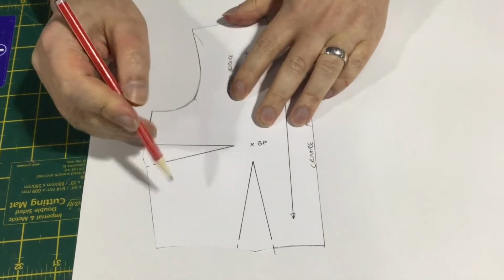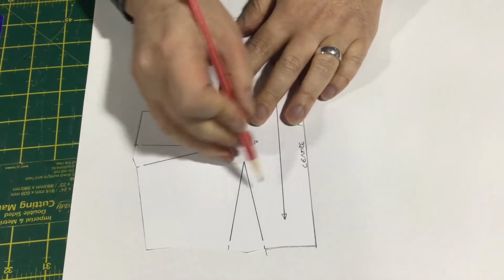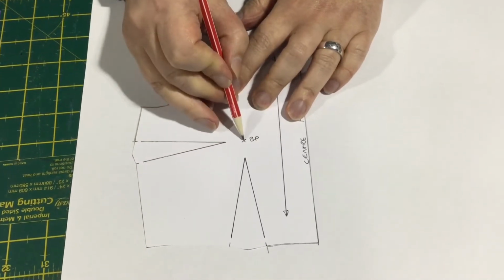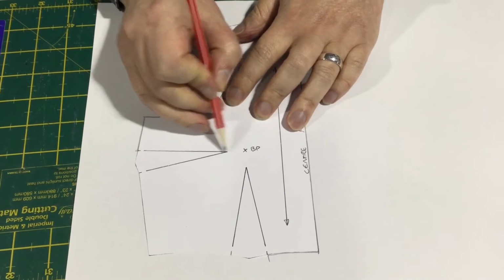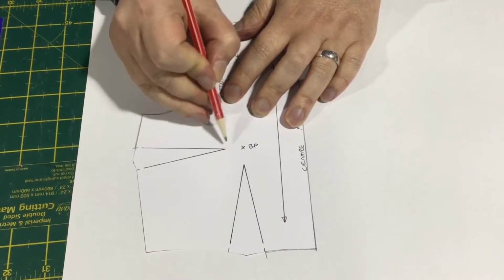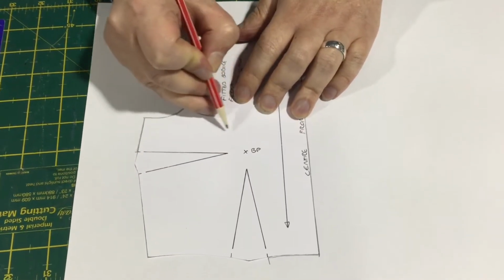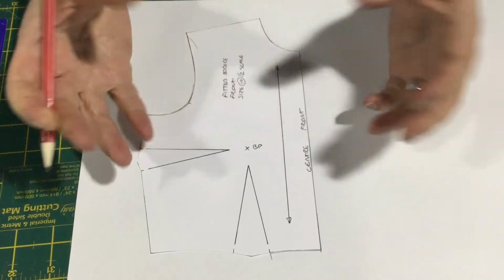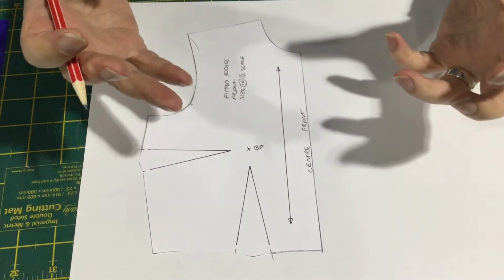So when you're moving darts around the bodice, around your pattern, you always move your front darts from the bust point. The idea is that these darts come back away from the bust so that you can get a bit more of a variation in the bust point, because you might have a wider set bust or a bust set closer together.